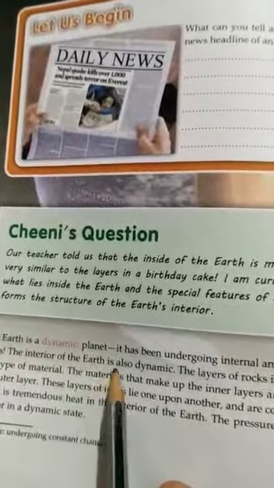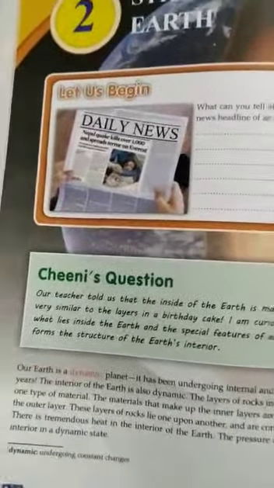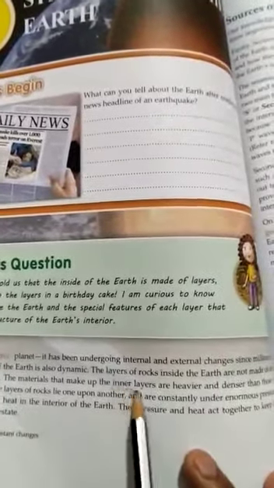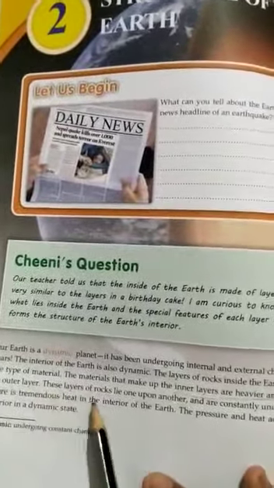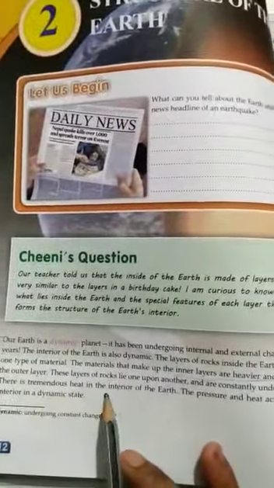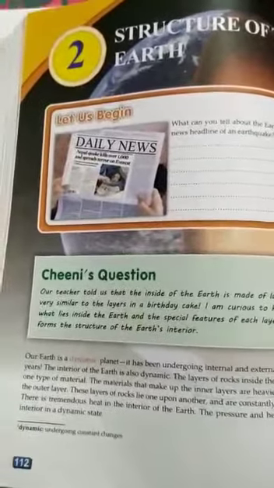The interior of earth is also dynamic. The layers of rocks inside the earth are not made of any one type of material. The materials that make up the inner layer are heavier or denser than those of the outer layer. These layers of rocks lie one upon another and are constantly under enormous pressure. There is a tremendous heat in the interior of the earth. The pressure and heat act together to keep the interior in a dynamic state.